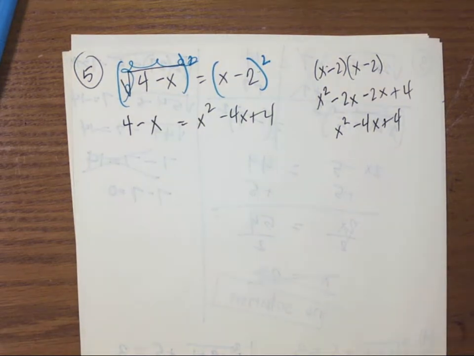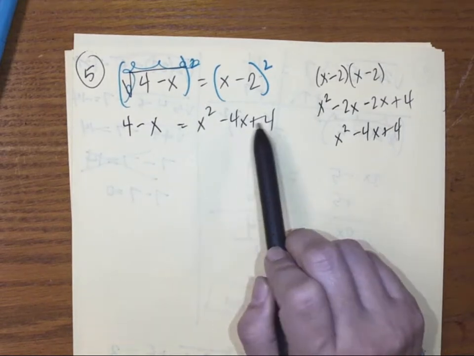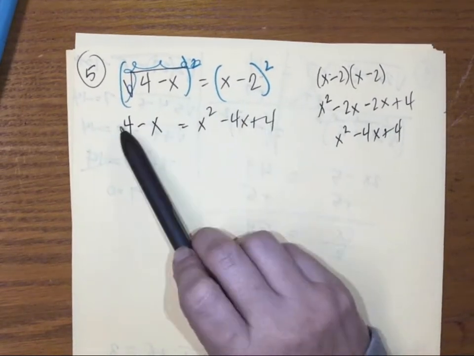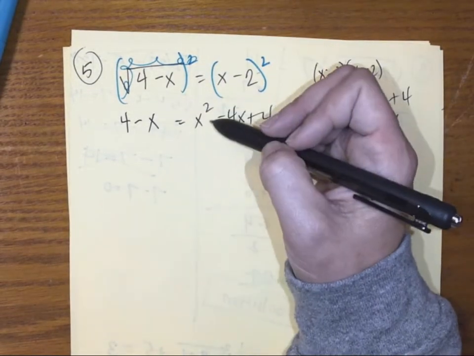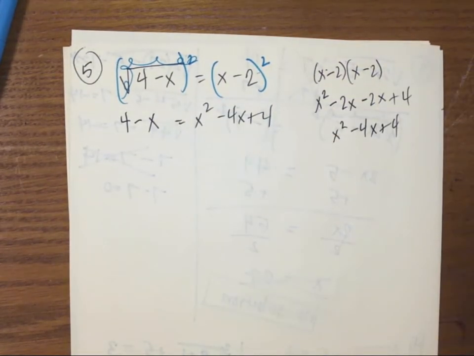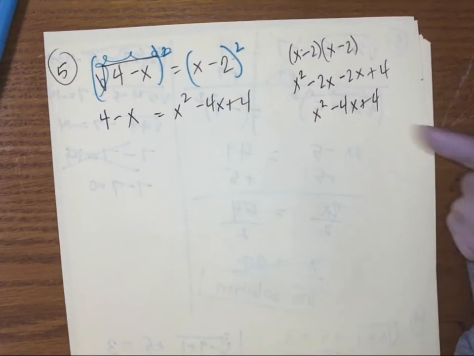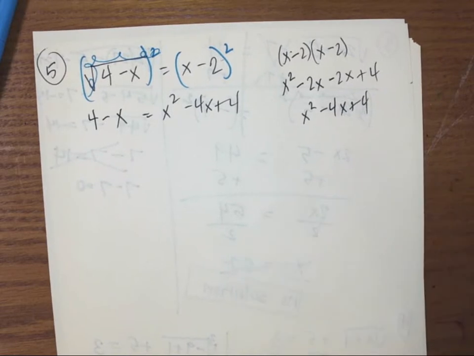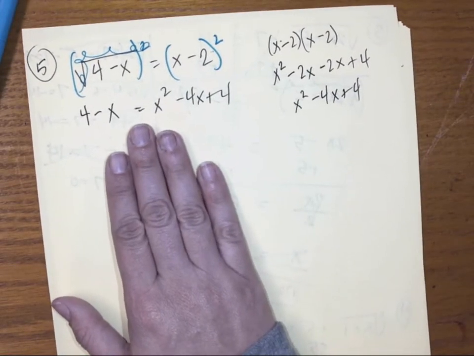Okay, so notice, look what you have here. I have a 4, I have an x, I have an x squared, I have a 4x and a 4. So I have like terms with the 4s, like terms with the x's. I also have this x squared. So that means it's a quadratic. How do you solve a quadratic? Well, we've learned 3 ways to solve a quadratic so far: factoring, quadratic formula, or square roots. This is not a square roots problem, so we're going to have to factor it or use the quadratic formula.